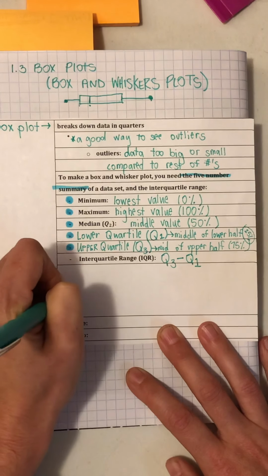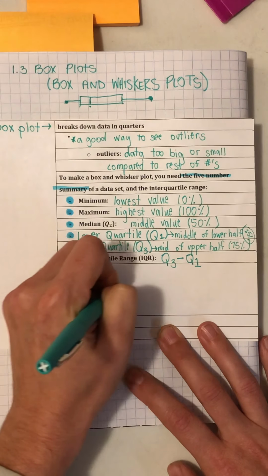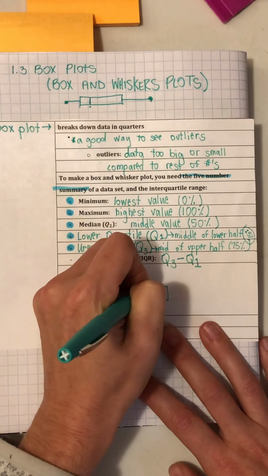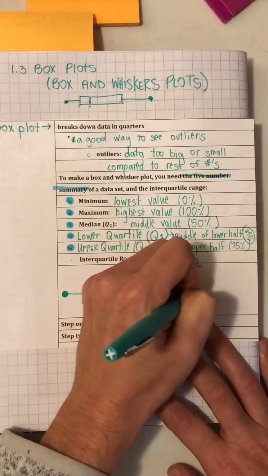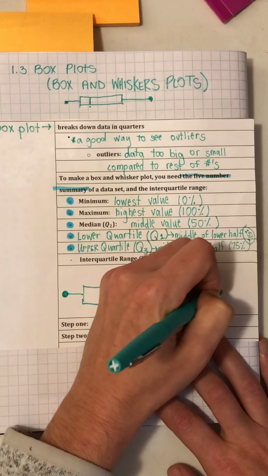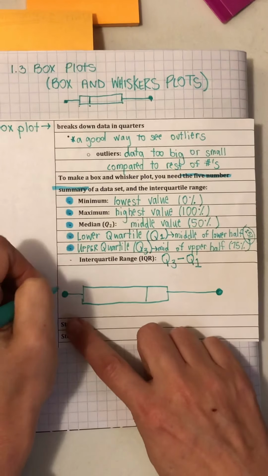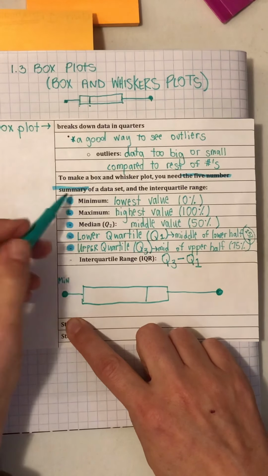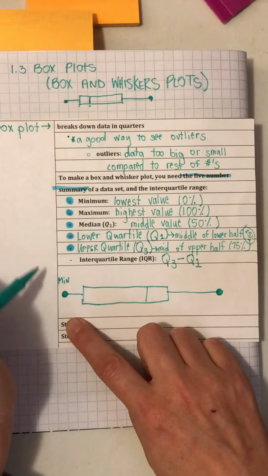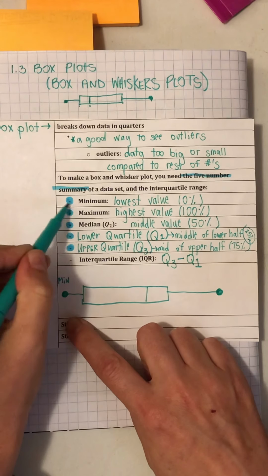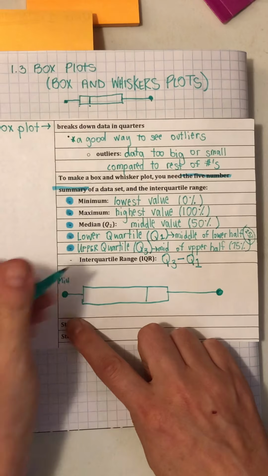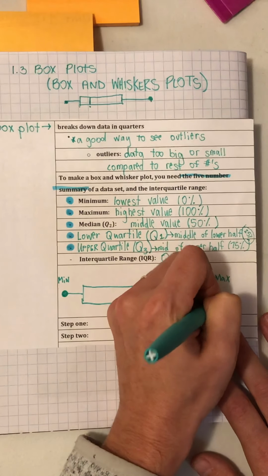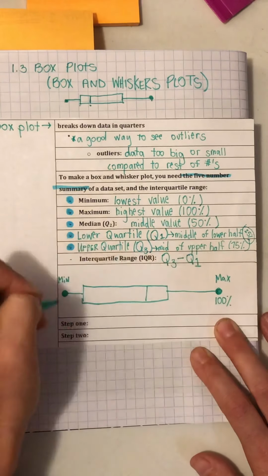Okay, in this space I wanted to just draw the picture and label it. So let's say we've got something that looks like this. And I'll have that there. And this will stick out here. So this is the minimum, right there. You could draw a line to that if you don't think that's too complicated. I'm not going to do that because I don't want to confuse people. This is your max. And we'll say 100%, 0%.